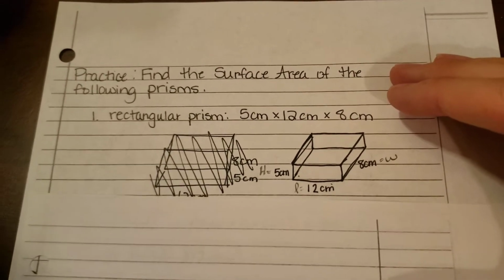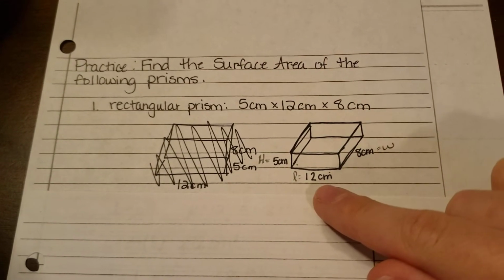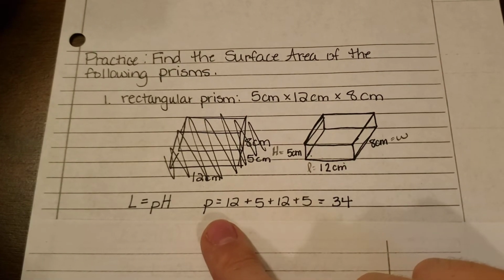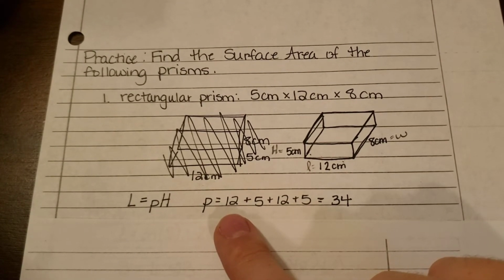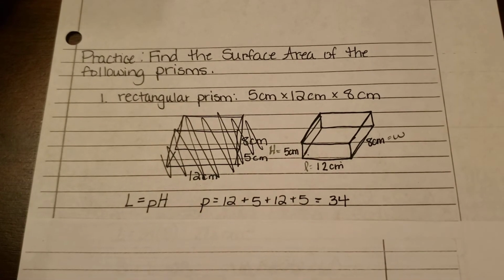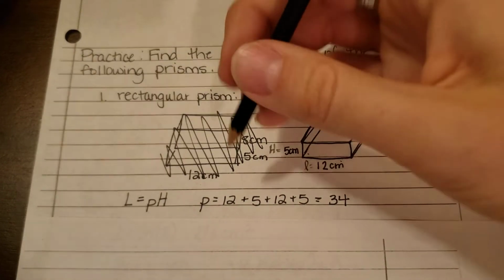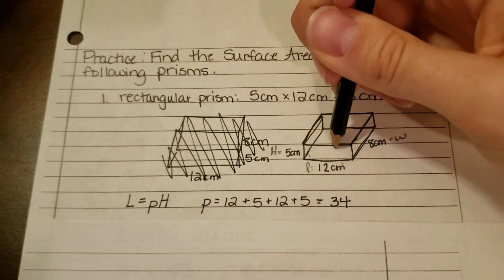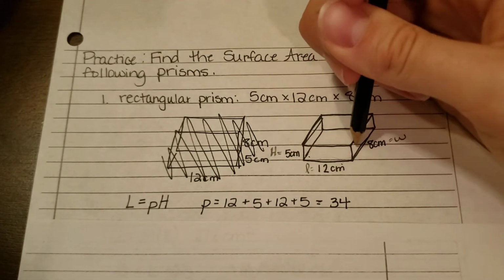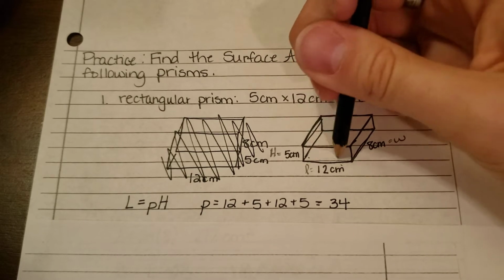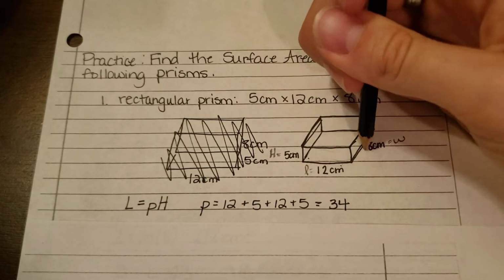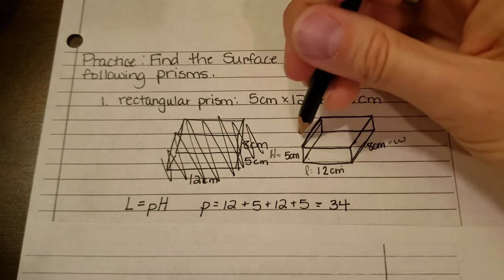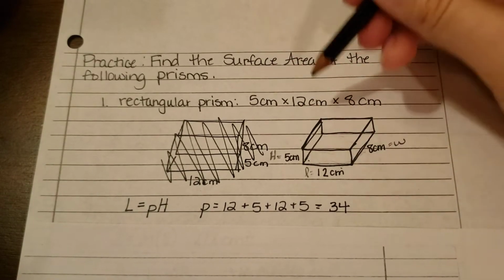Okay. So we could find the perimeter of the base. The lateral area is going to be this around here, right, if we were to tie a bow that way.